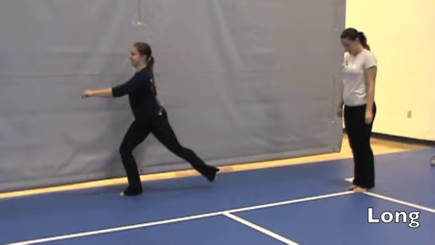As said before, the long step should propel the person forward with significant momentum. At the end of this step, the weight should be focused on the lead leg. Here, Jessie displays the desired stance.